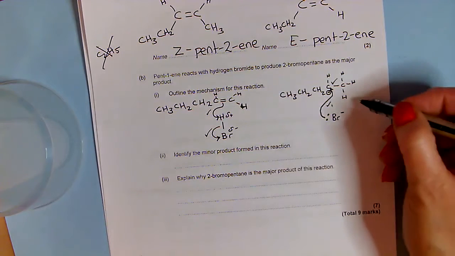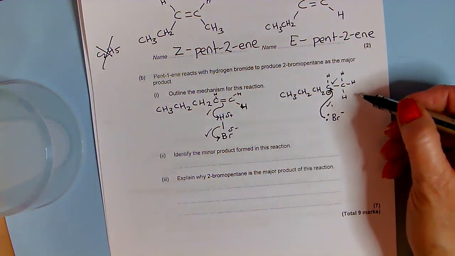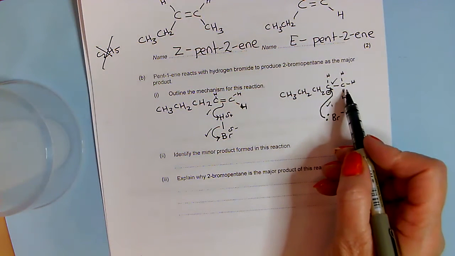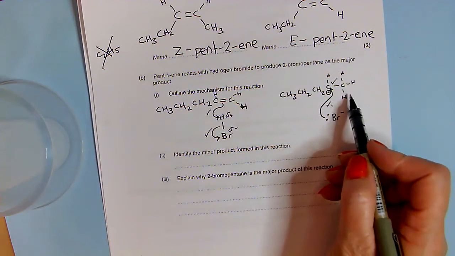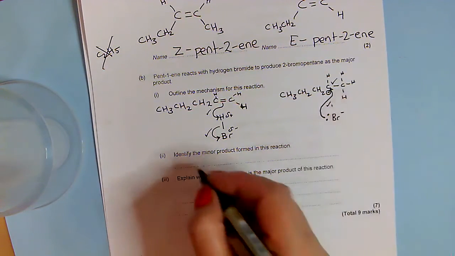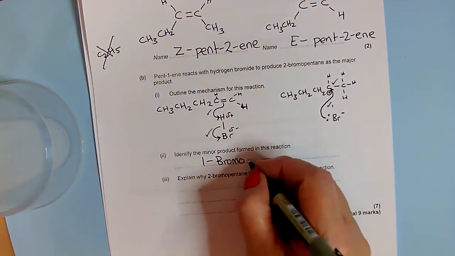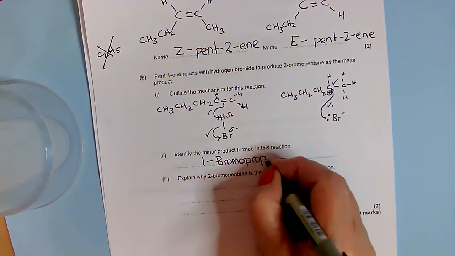Identify the minor product. So this is the major product. The minor product will be when that carbocation is on the end, on the primary carbon. So the bromine would come here, so it would be 1-bromopropane. So 1, rather than 2-bromopropane, it's 1-bromopropane.